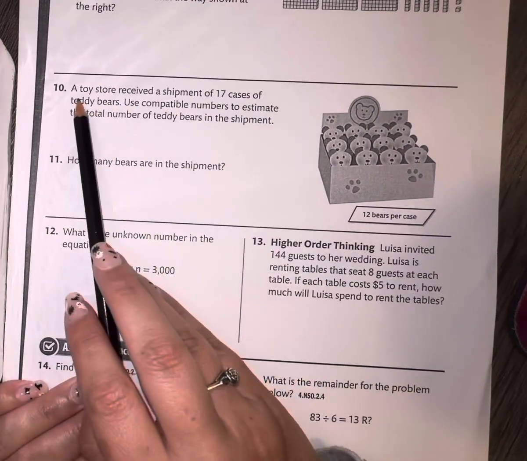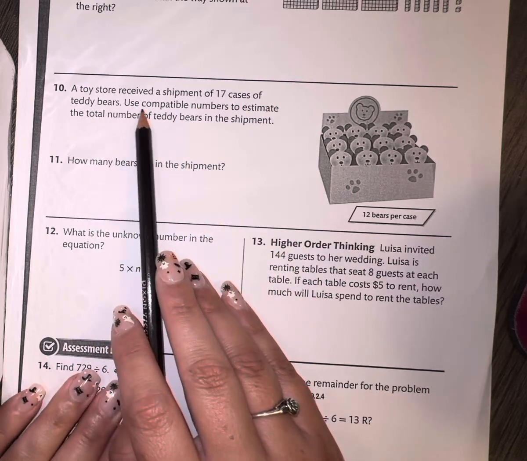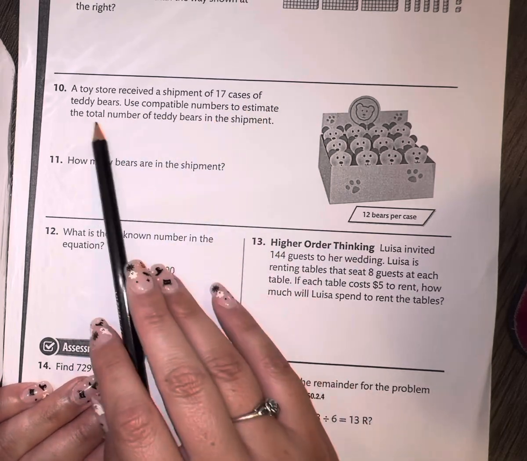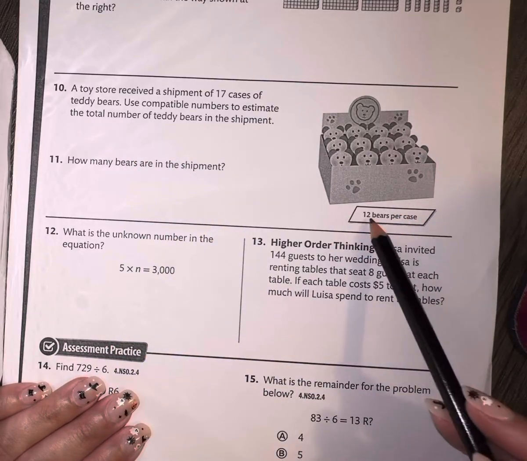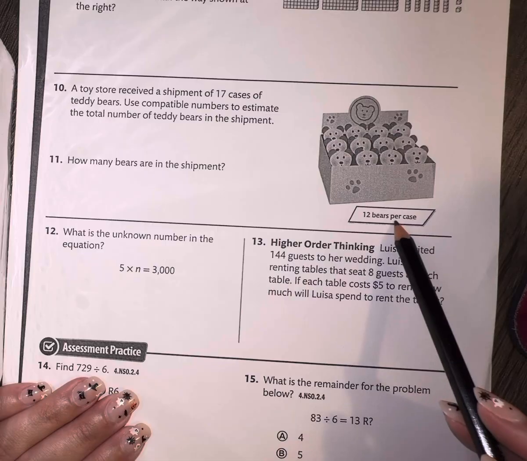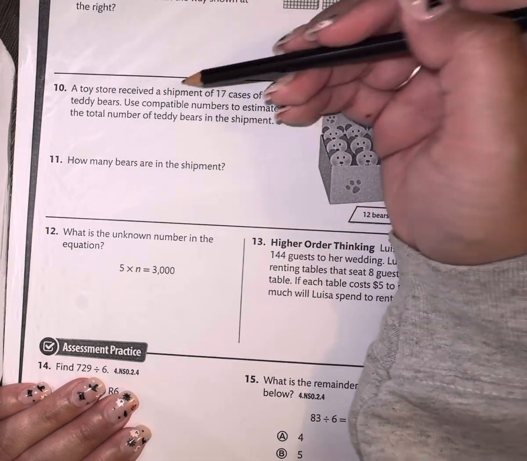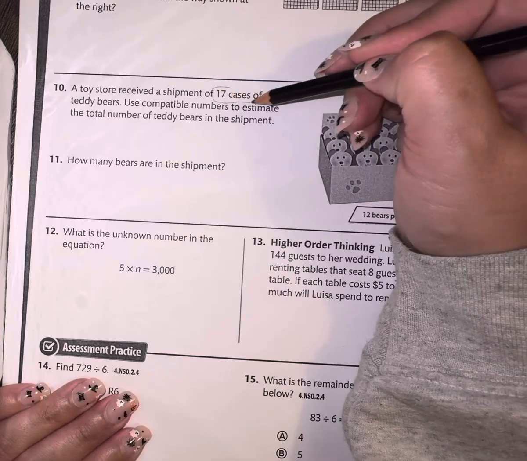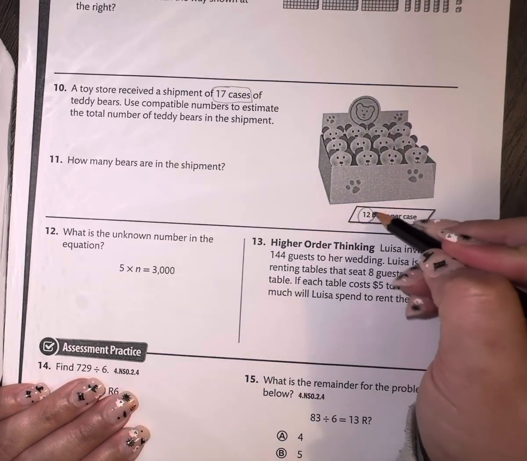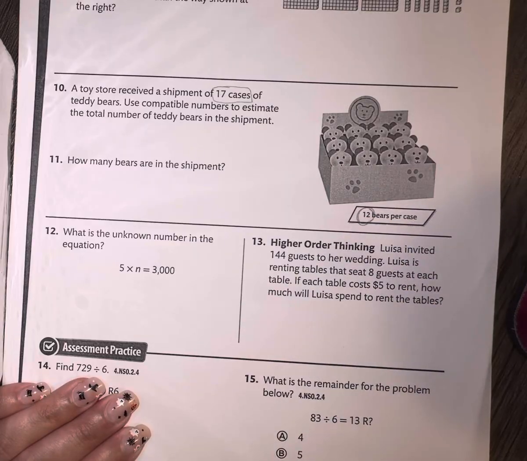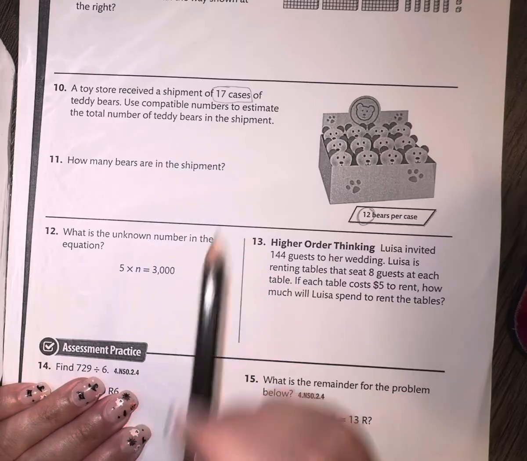Number 10, a toy store received a shipment of 17 cases of teddy bears. Use compatible numbers to estimate the total number of teddy bears in the shipment. So here we see that there are 12 bears per case, okay? So we know that the store received a shipment of 17 cases of teddy bears. In each case, we know that there are 12. So let's use compatible numbers to estimate the total number of teddy bears in the shipment.